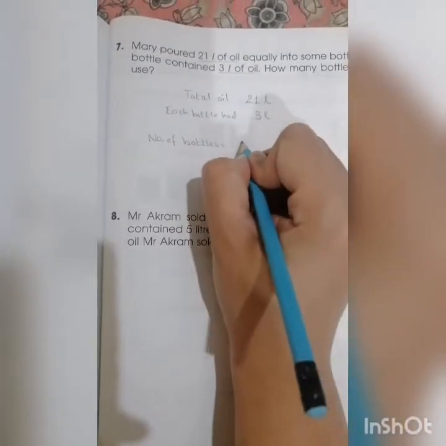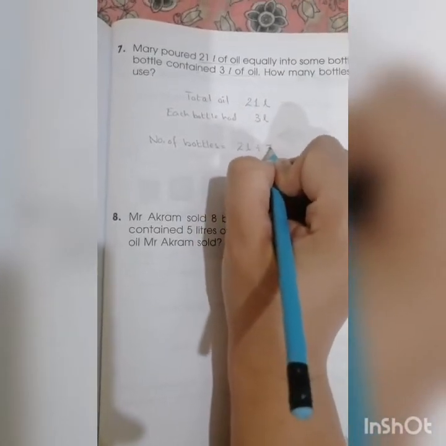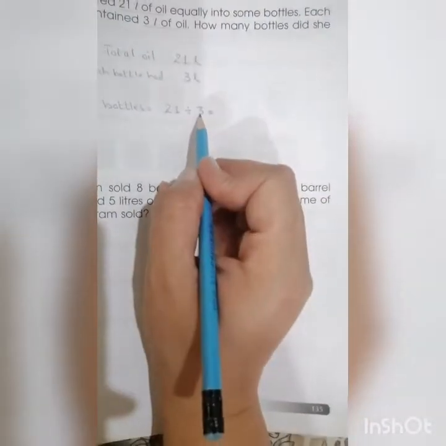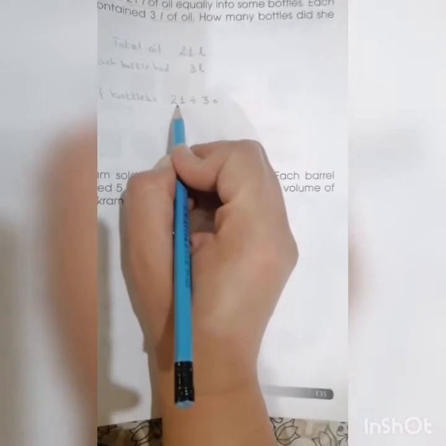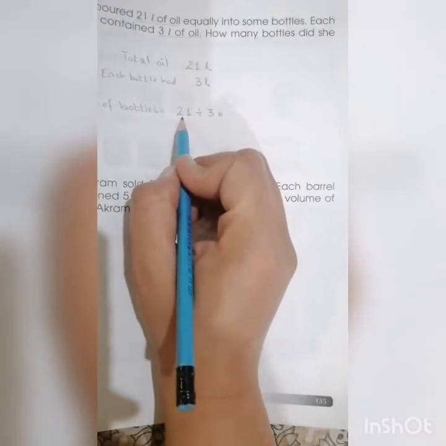So we need to divide them. 21 divided by 3. If you know the table of 3, you must know 3 times what is 21. And if you don't remember your 3 table, you guys should start practicing them.